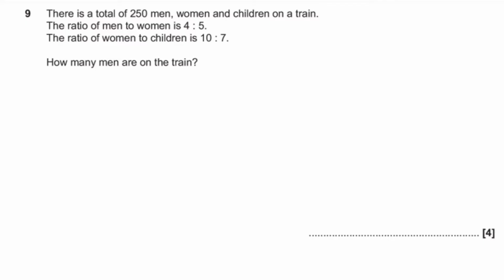Okay, so we've got a 3-part ratio, but we've been given it in two parts. If I was trying to work out the overall ratio of men to women to children, I've been given men to women as 4 to 5, and women to children as 10 to 7.